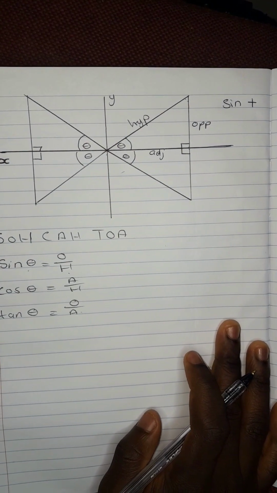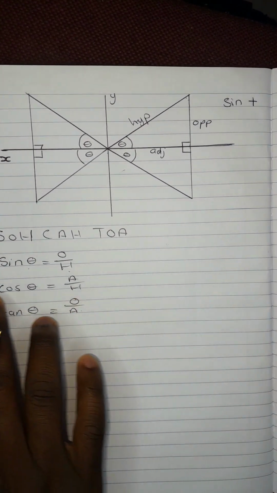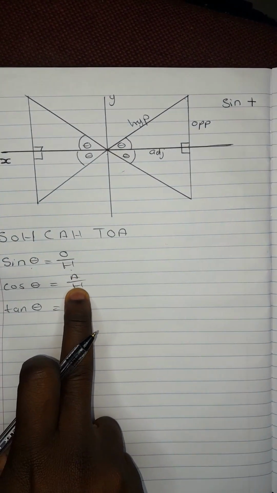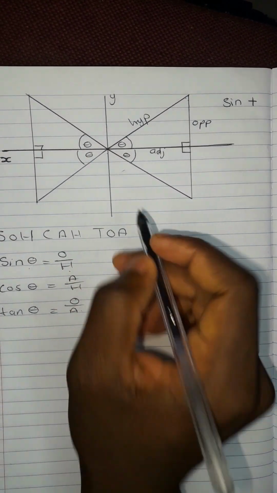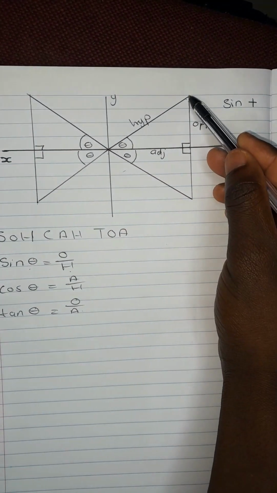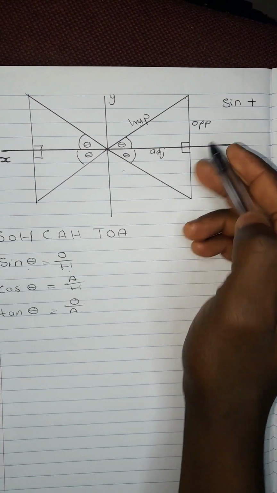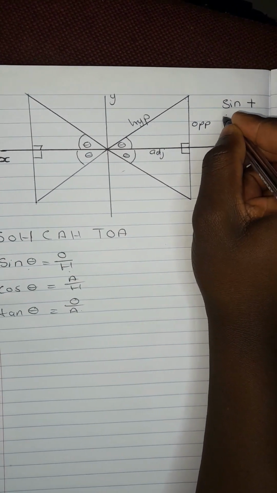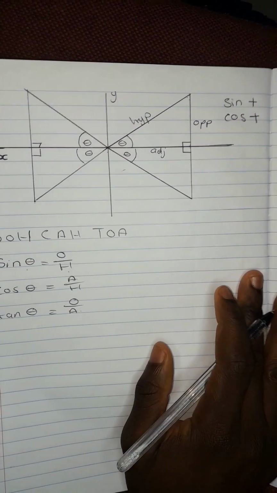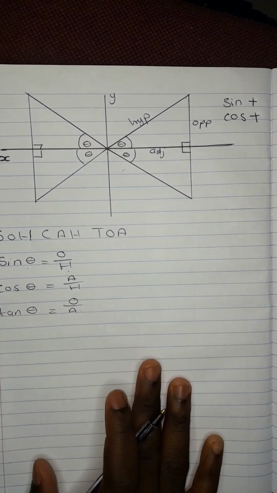Let us check our cos. Our cos, we have adjacent over hypotenuse. Meaning here we have our positive adjacent over our positive hypotenuse. Meaning that our cos is going to be what? It's going to be positive.